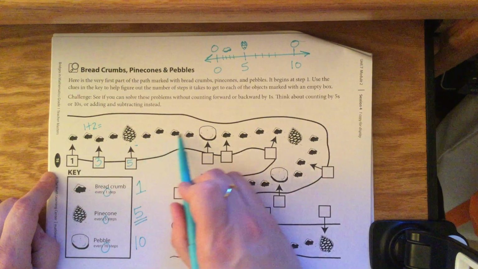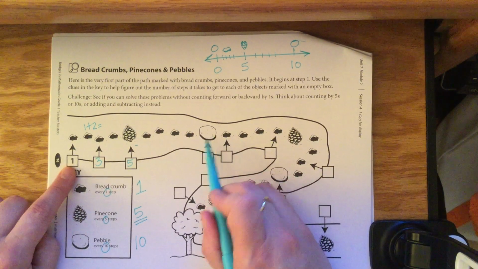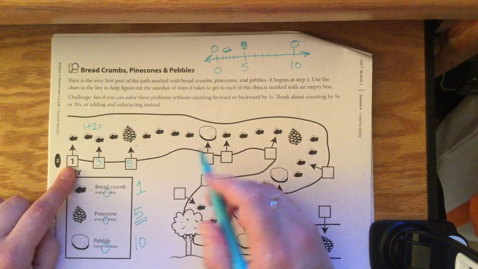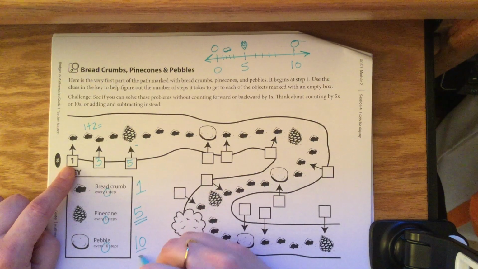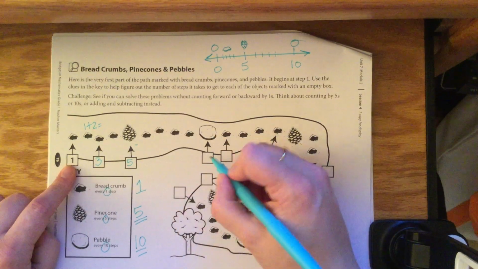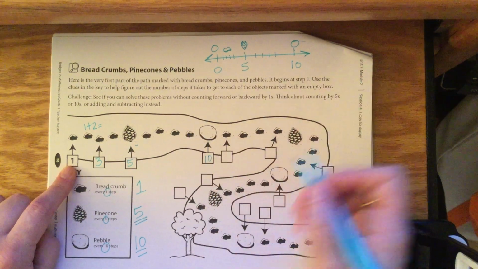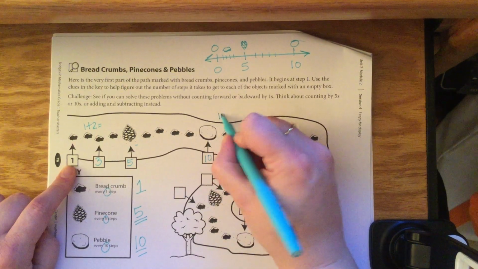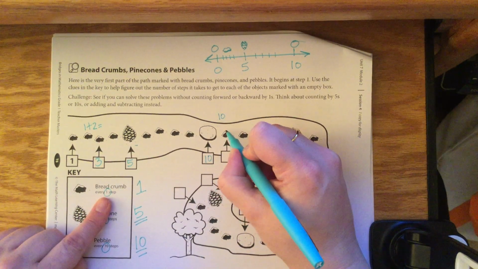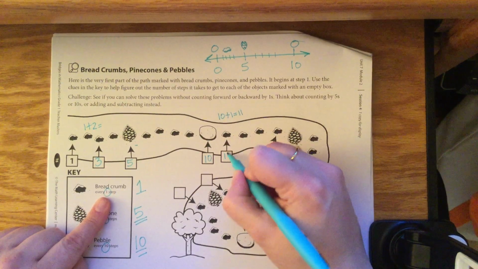We have step 5, and then we come to our first pebble. Well, we know that pebbles are dropped every 10 steps. So this is step 1. This pebble has to be step 10. Okay, then we have step 10 plus a breadcrumb is worth 1. So 10 plus 1 is 11.